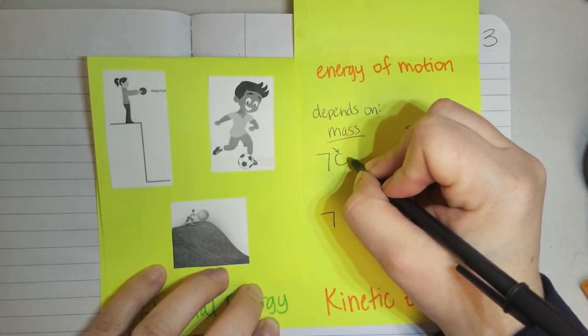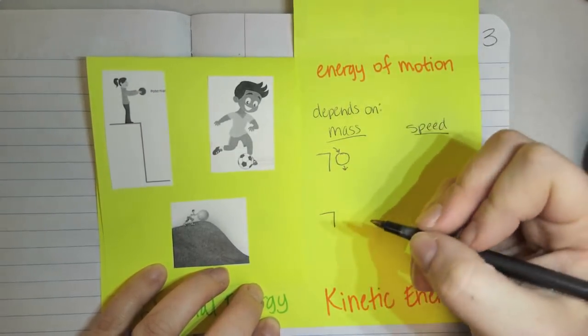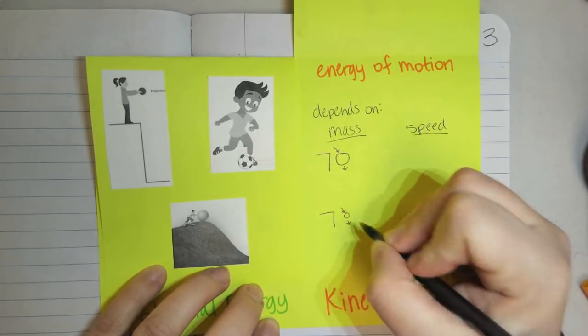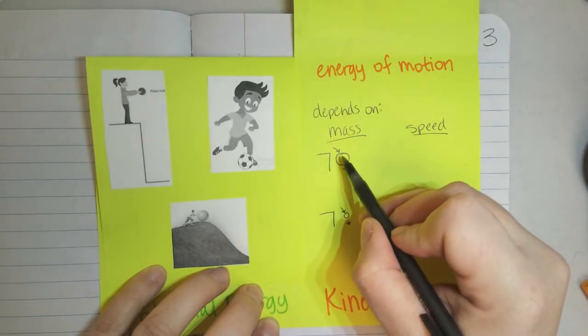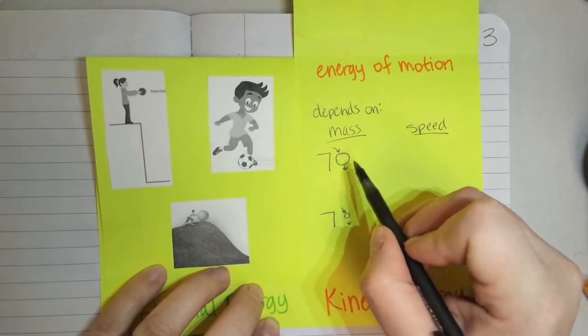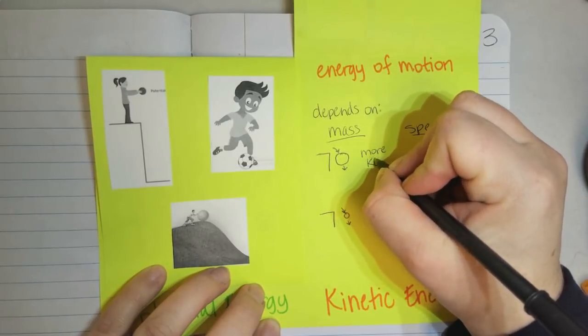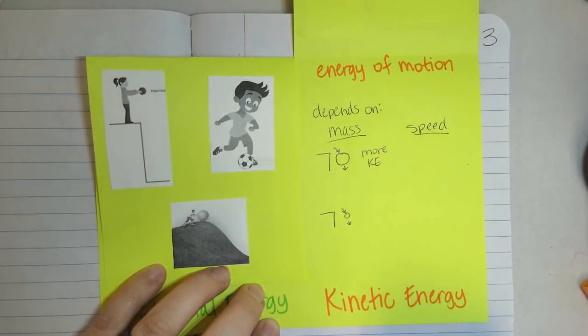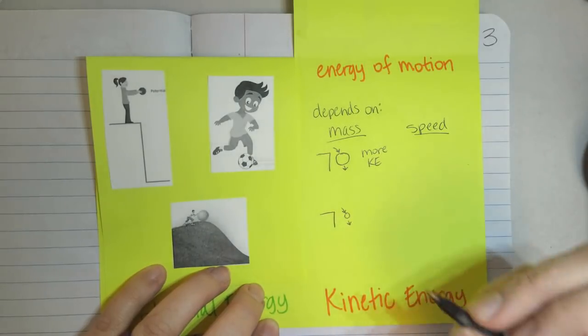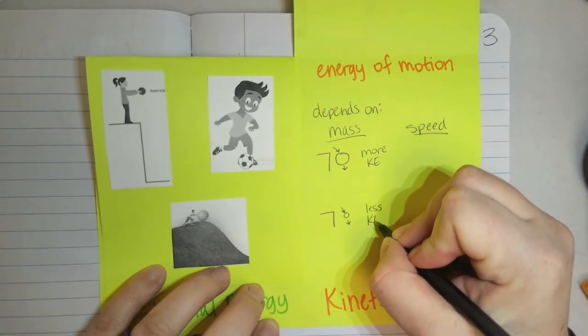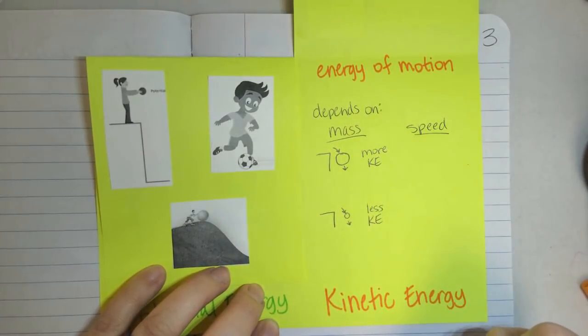We have the big boulder or rock falling off, and here we have the small boulder or rock falling off. Okay, so again, the more mass it has, the bigger it is, the more kinetic energy it will have. And just like we used PE for potential energy, I'm going to use KE for kinetic energy. And so then down here, it will have less KE for kinetic energy.